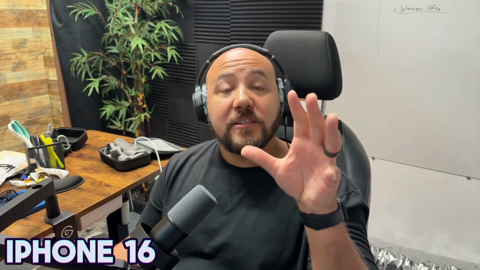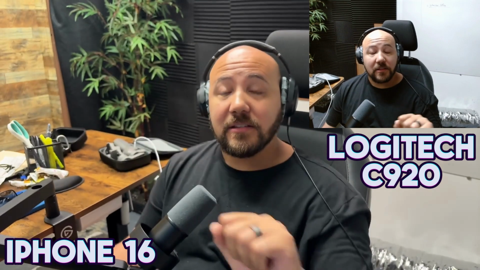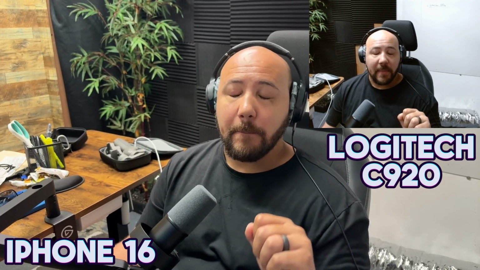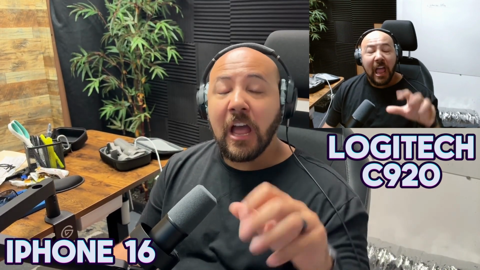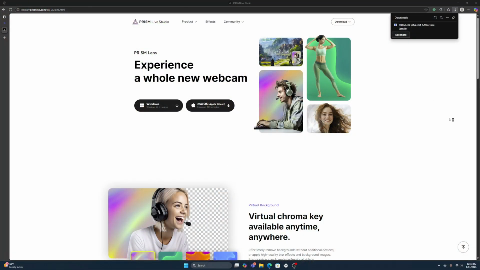Right here is my iPhone 16 as a webcam. And right here is the C920 made by Logitech. I will go over how to set this up because, in my opinion, this one up here does not look as good as this one right here. So let's jump right in.